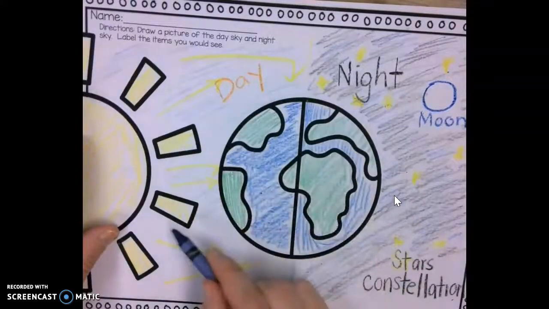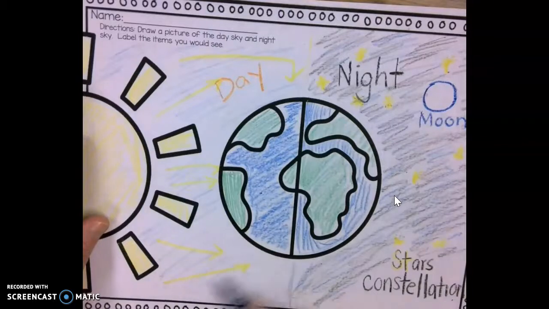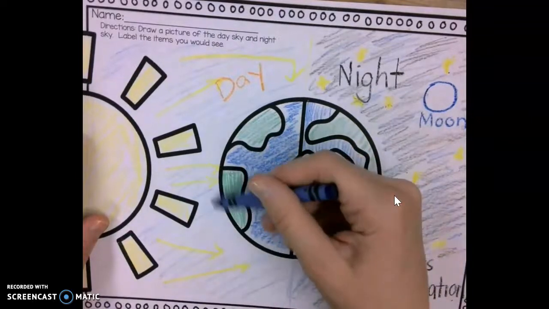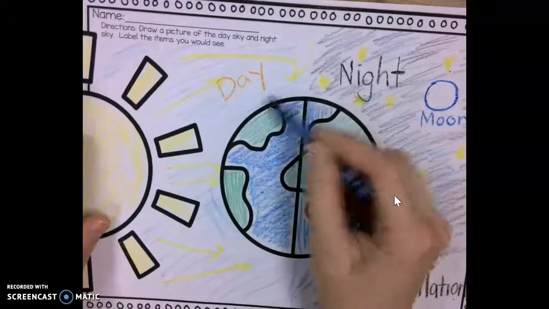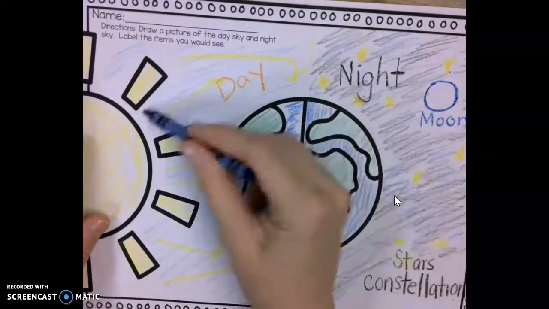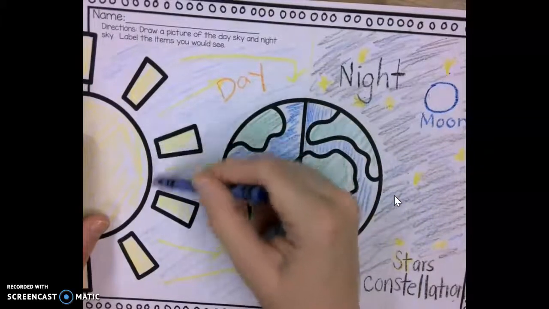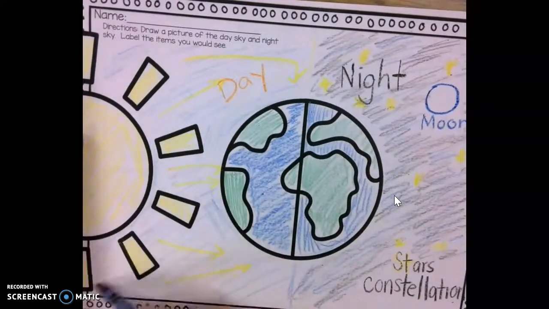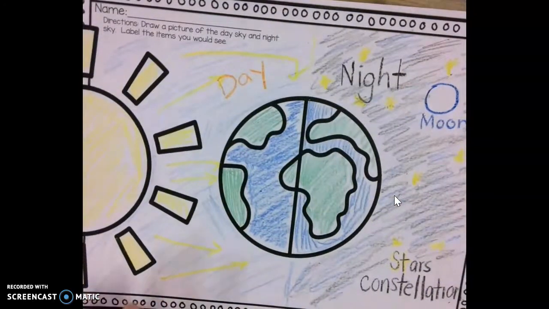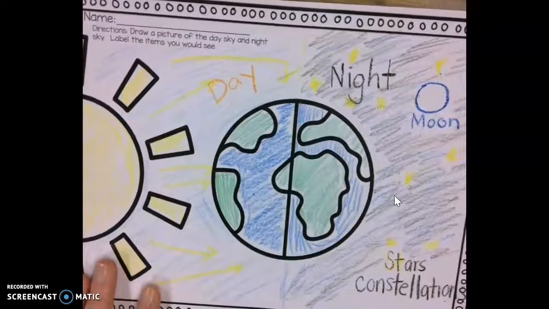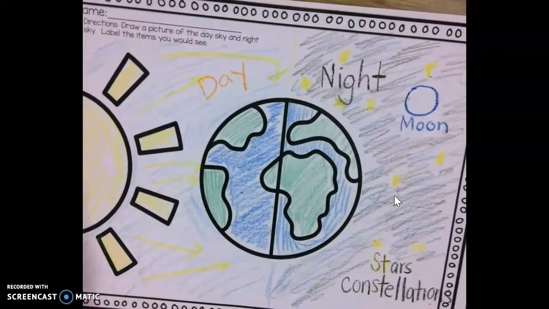Not black, because the light makes it light. Not black, because the light blue is what it generally looks like in the sky during the day. So there's my light blue. Okay, I hope that was helpful. Okay, and go ahead and take a picture of both of these.